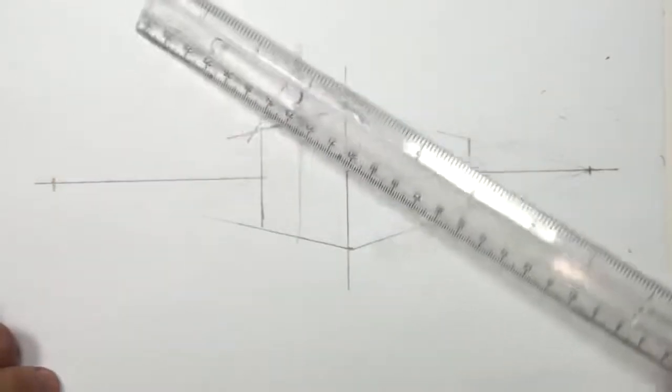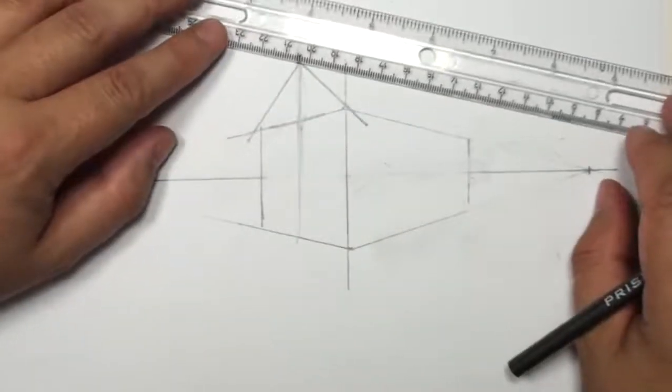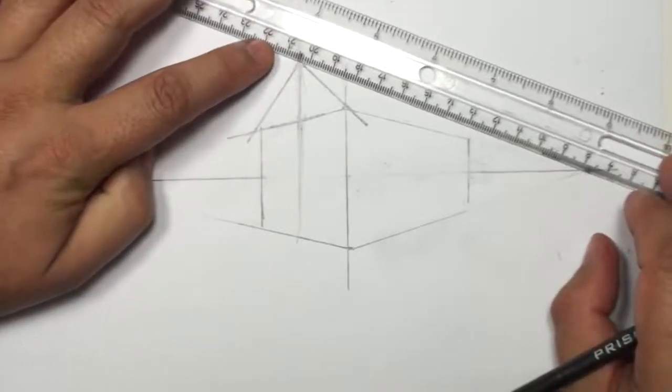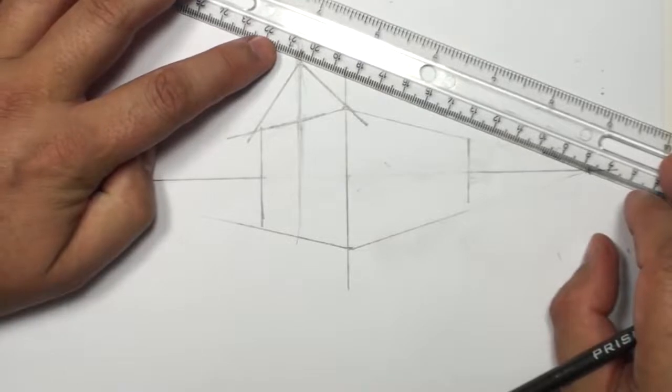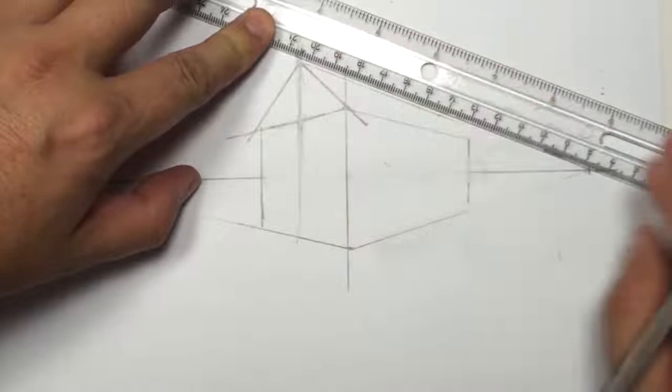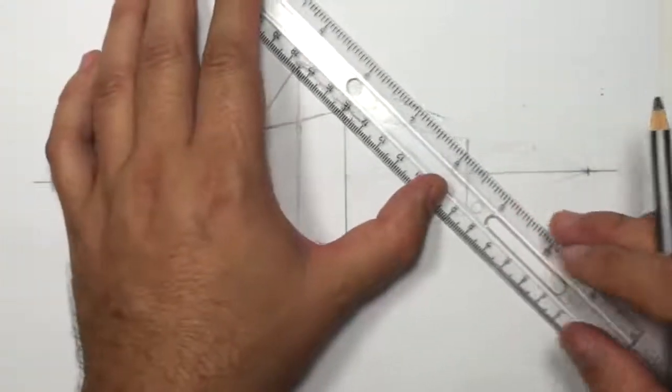Okay, now this is our top of our roof line, so we're going to come from that point right on top of the roof to our vanishing point again. So this is some awesome drawing magic here.